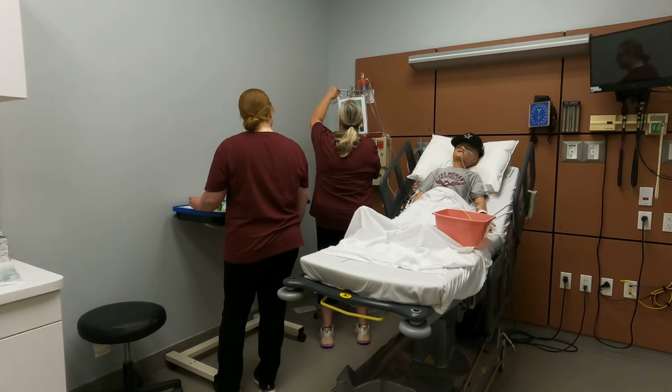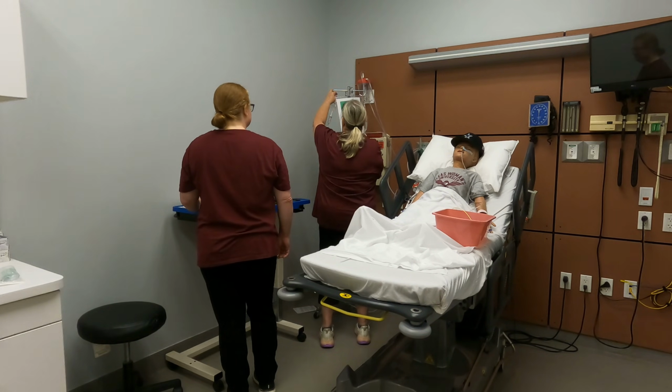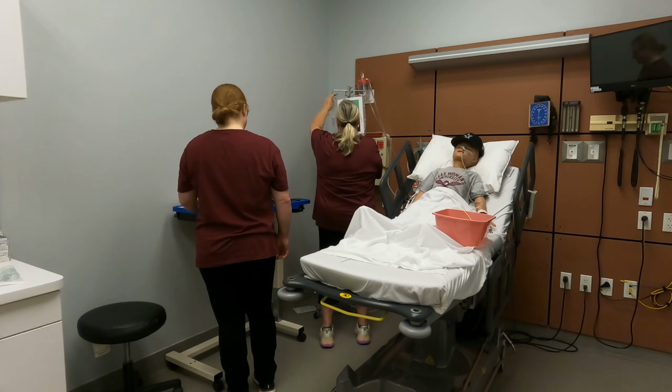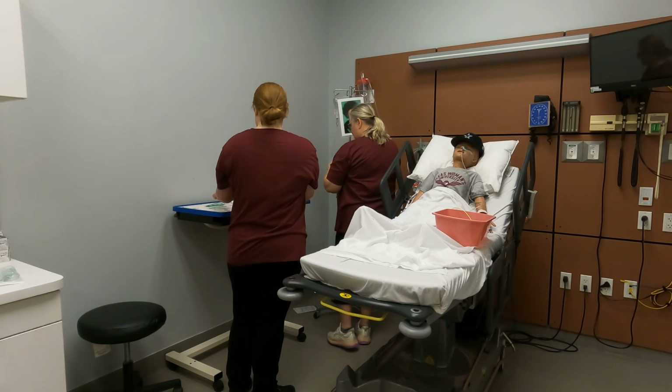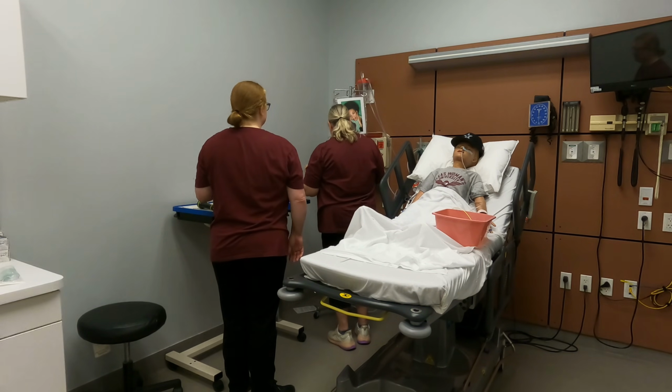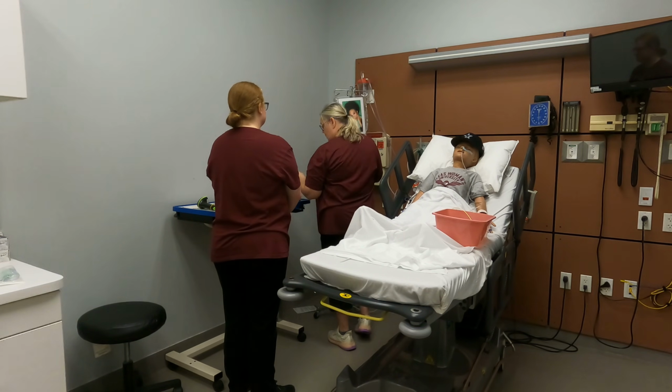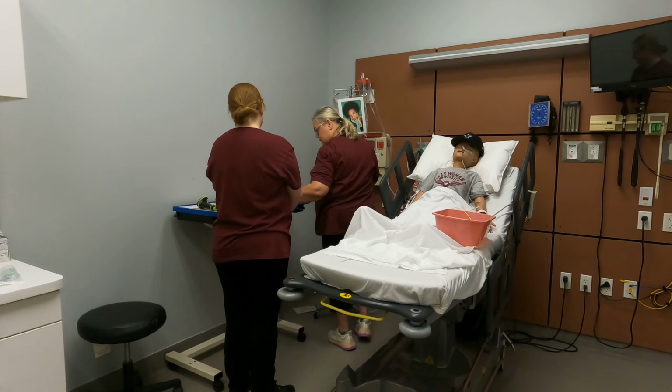Mom, have they told you why Clark is getting this medicine? This is an antibiotic, it's called cefuroxime. That's correct. It's because he had surgery, and so it's just to prevent him from getting an infection.